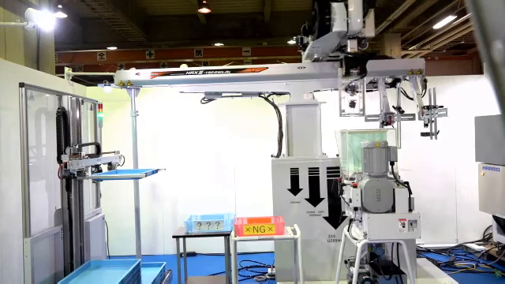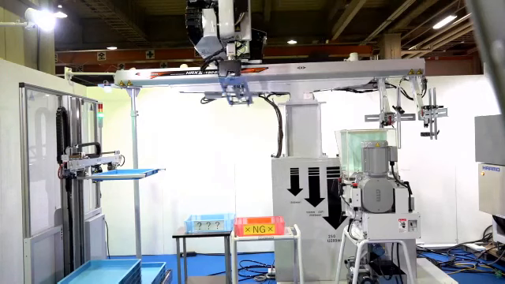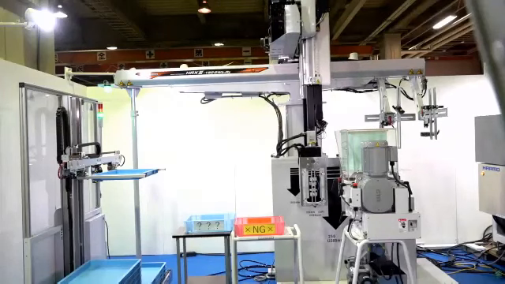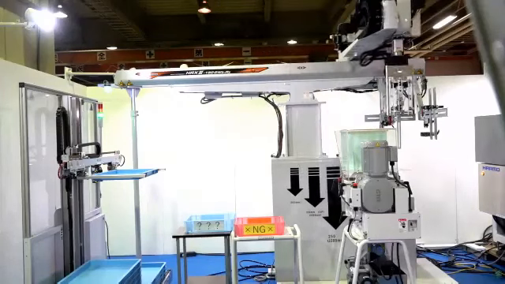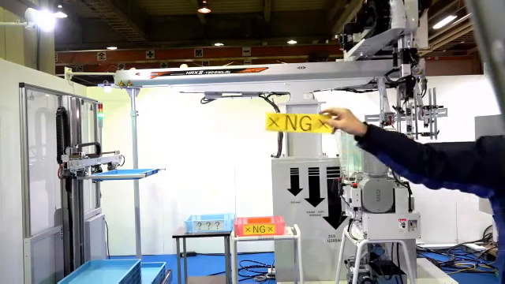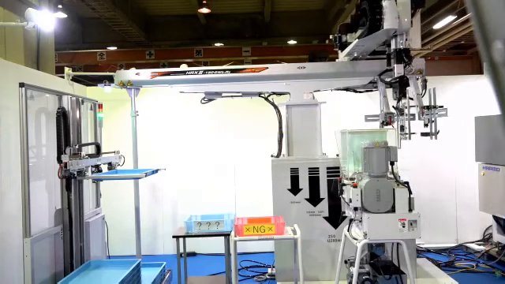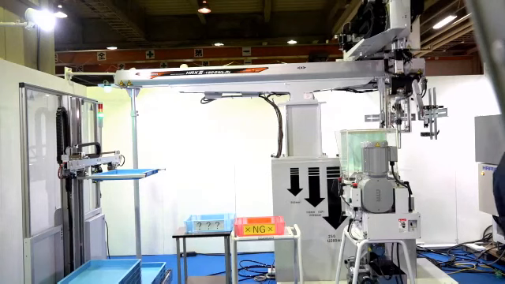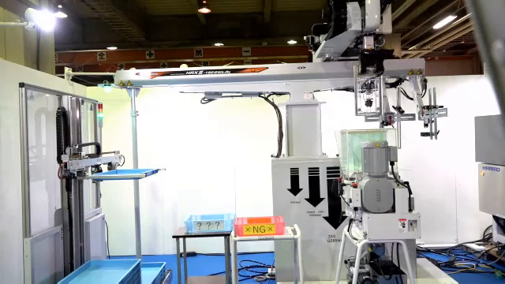Now the robot is releasing the product to the defect position. This is the next step after releasing the product into the inspection box for decided times. So now let's finally fix the problem. The hose is connected.